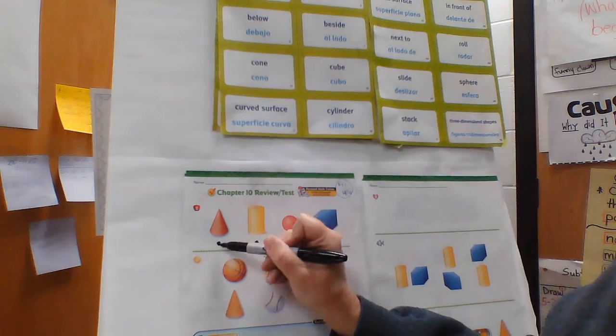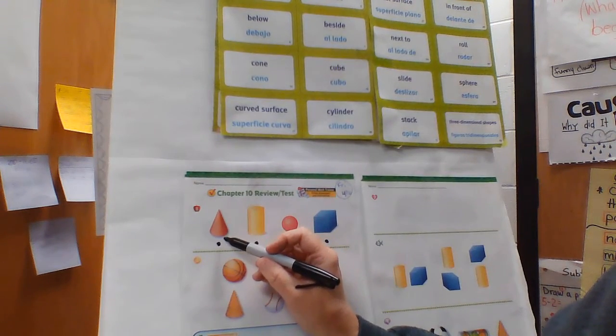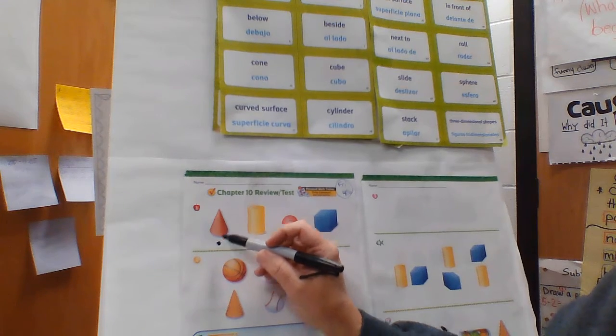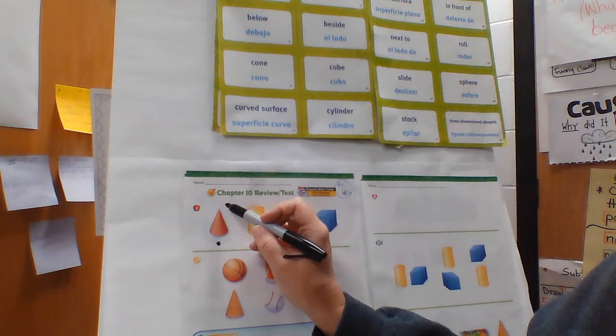If you marked it, great. If you didn't mark it, that's okay too. I'm not going to mark it again. I'm not going to count it against you for your grade, guys, because there are two different views of this, okay? So we cannot stack other shapes on top of the cone because it's got a point.